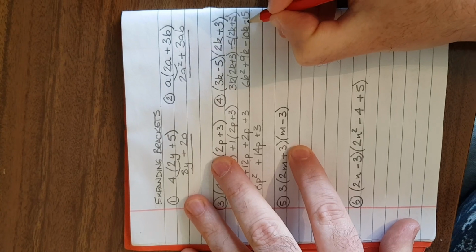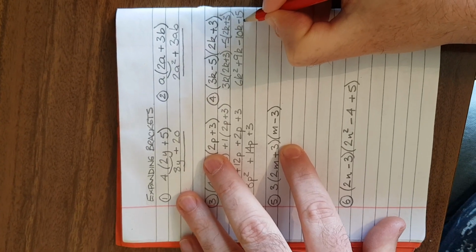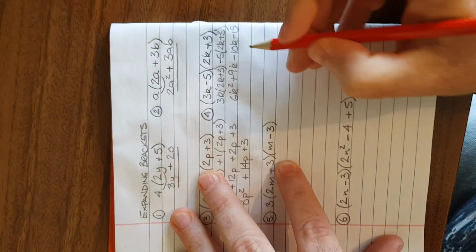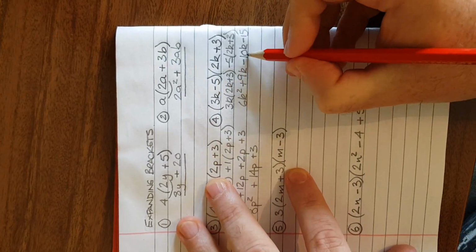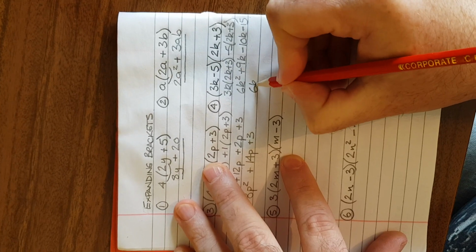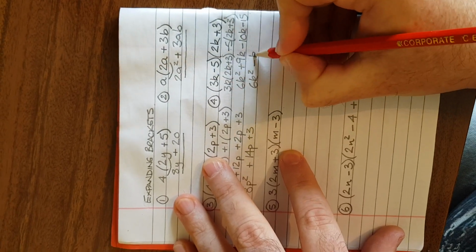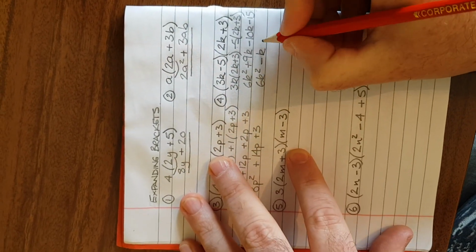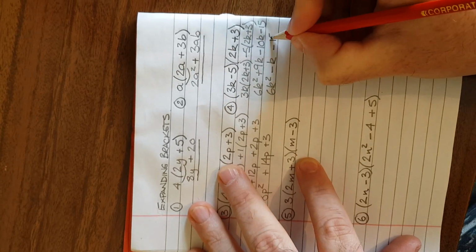Really important that you watch that. That's a common source of error there. Again, we're going to tidy up the middle. So I've got plus 9, take away 10 is going to give me minus 1. So 6k squared, take away 1 lot of k. We don't write the 1 normally. Take away 15.